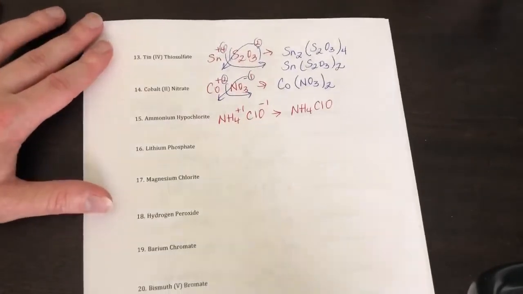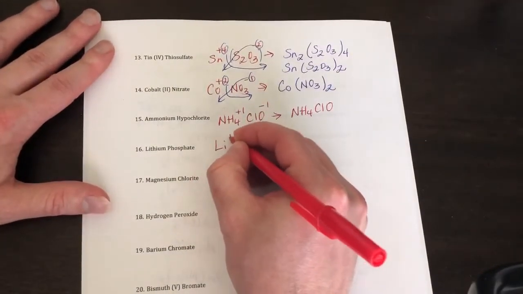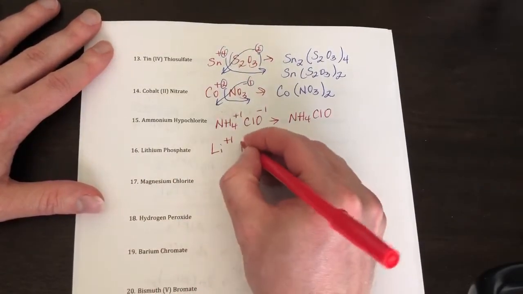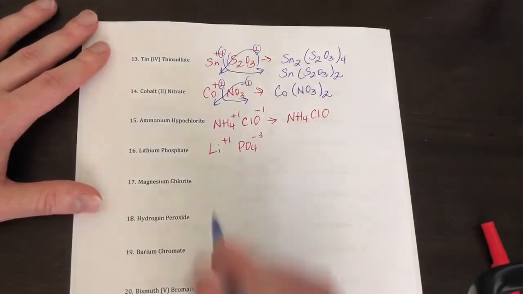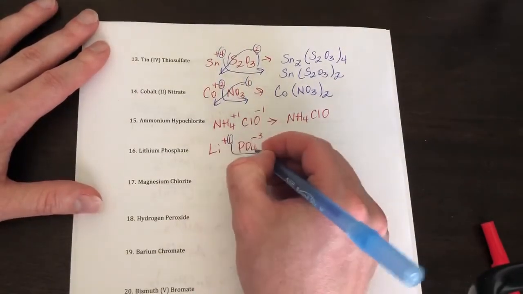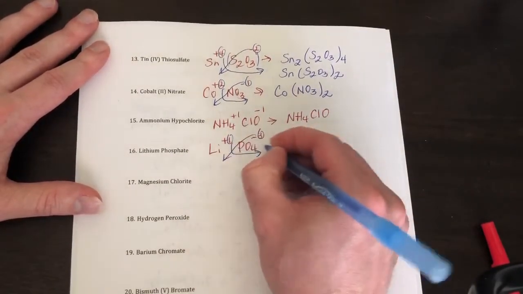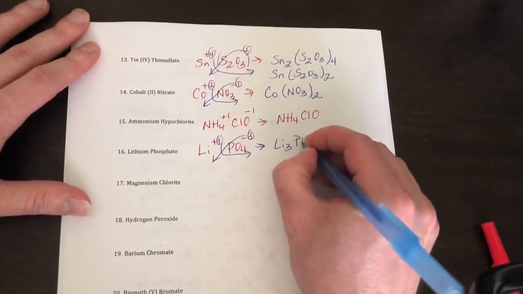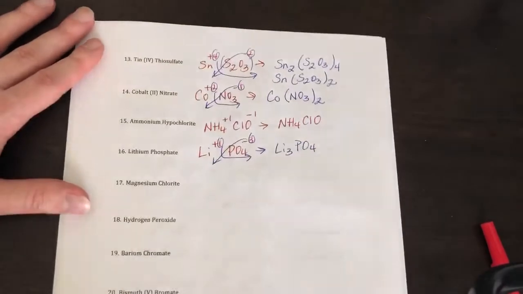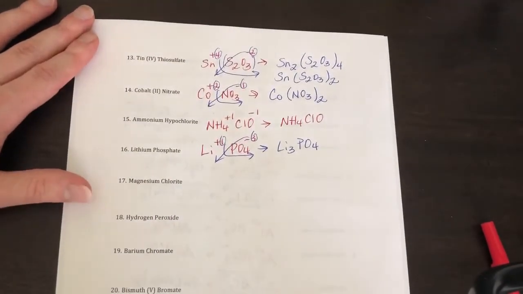Lithium phosphate: the symbol for lithium is Li with a +1 charge. Phosphate is PO4 with a -3 charge. We're going to crisscross, taking the 1 down here and the 3 over here. We don't put parentheses when we crisscross a 1 to a polyatomic ion.